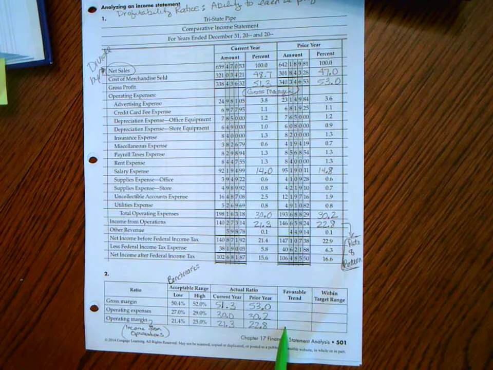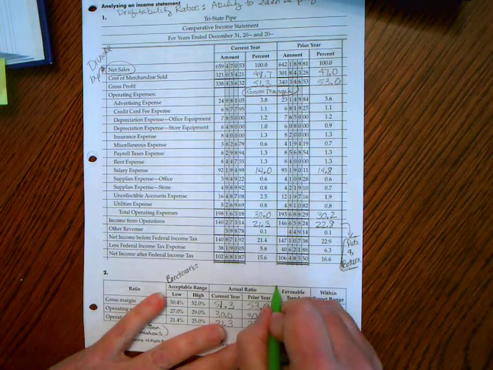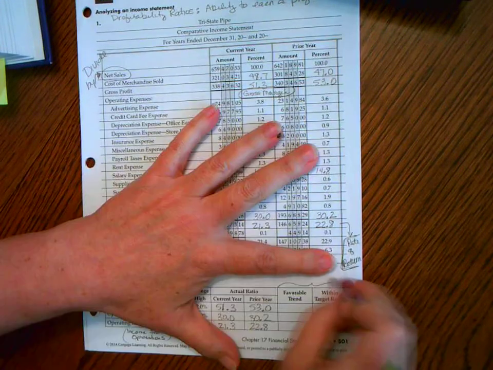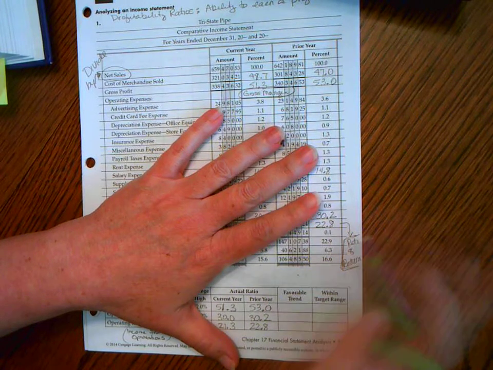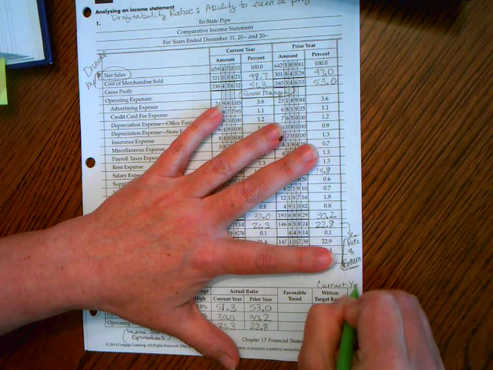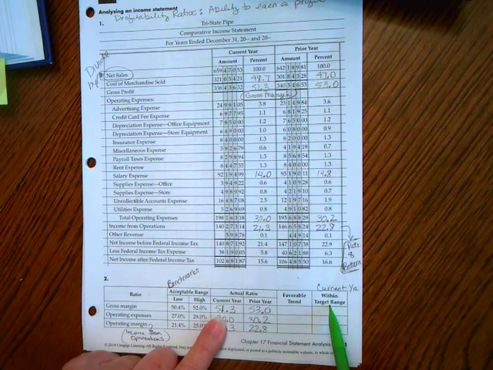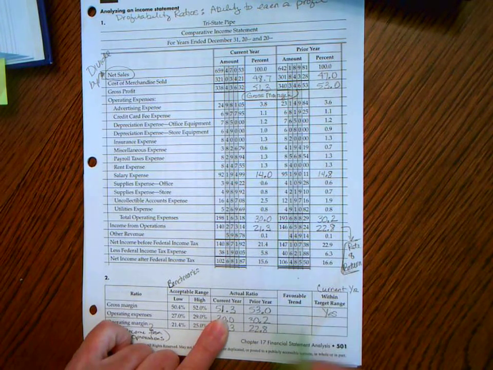Do we see a favorable trend, and are we within the target range? Okay, so easy enough to know, and we're only looking at current year, right? This is current year. Well, I guess that's not really current year. Within the range is current year. The trend is going to be over time. Okay, so that's current year. Within the range, that's easy enough. Is 51.3 within the range? Yes or no? Yes. Okay.